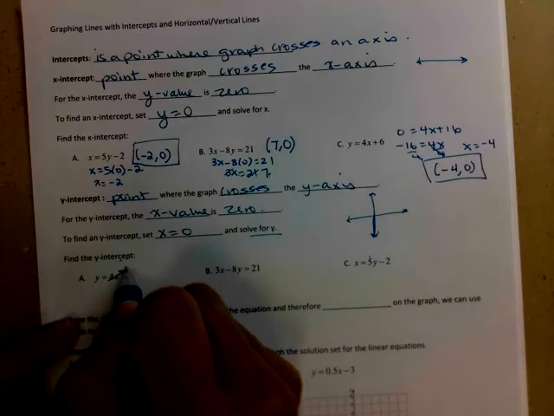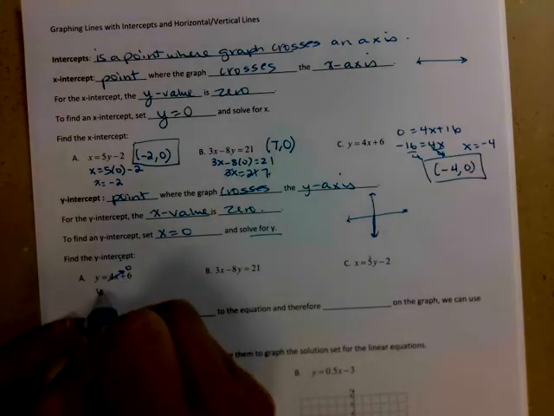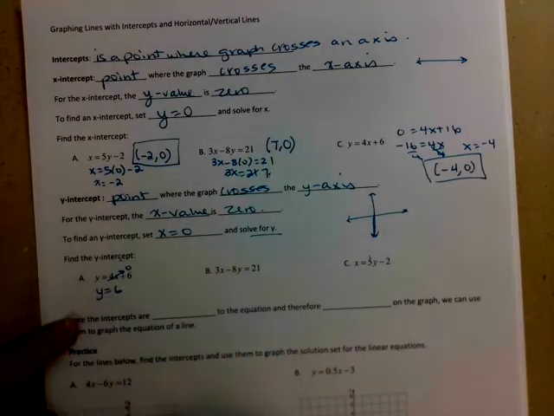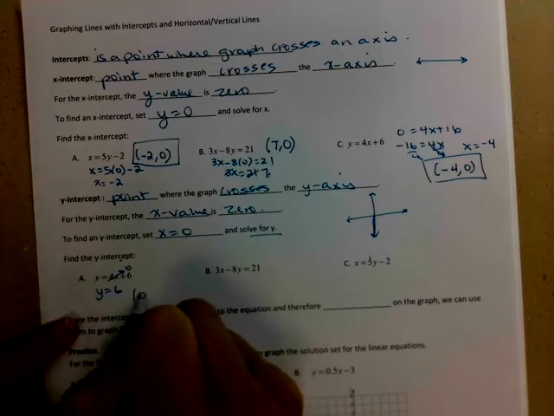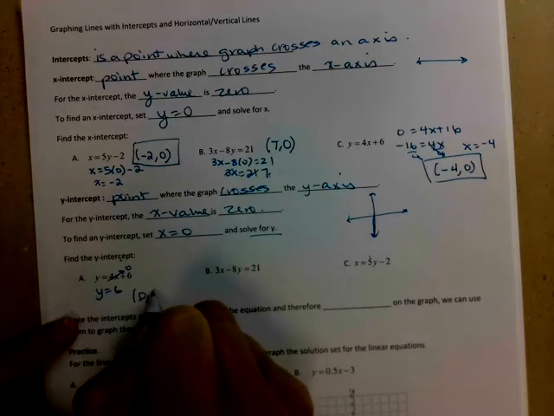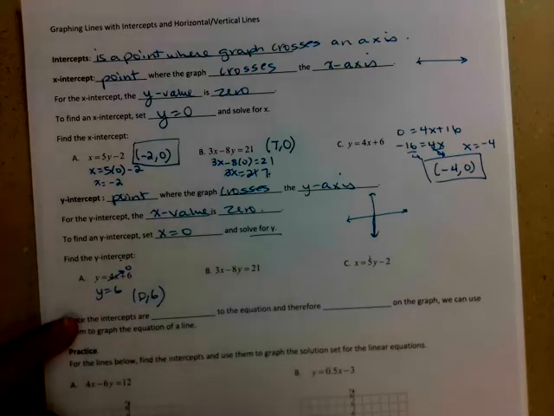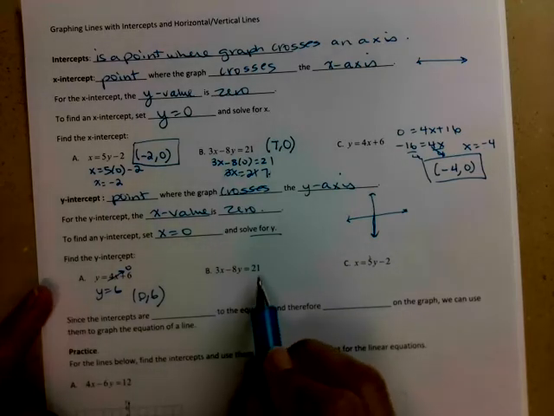So that term becomes 0, and I just get y equals 6. And then writing that as a point, 0 is the x part, and the y part we just found was 6. Okay, let's do the next one.